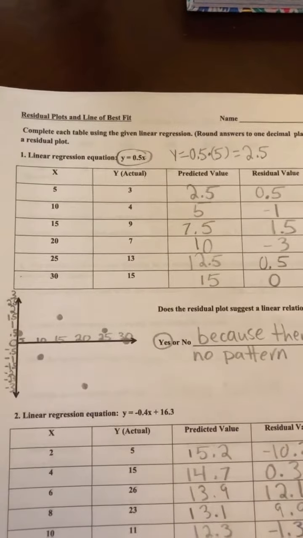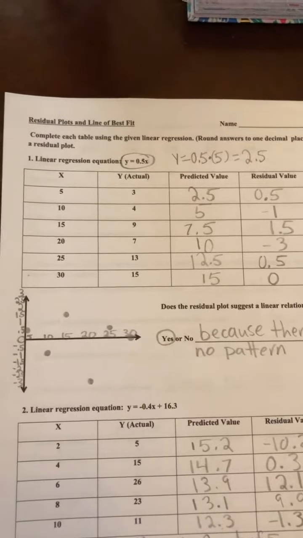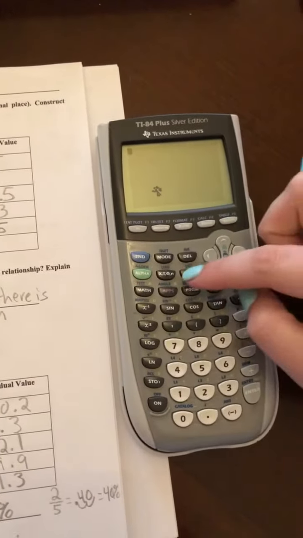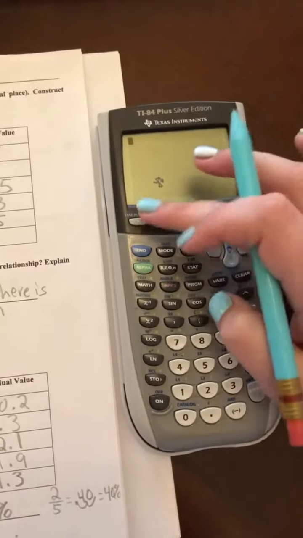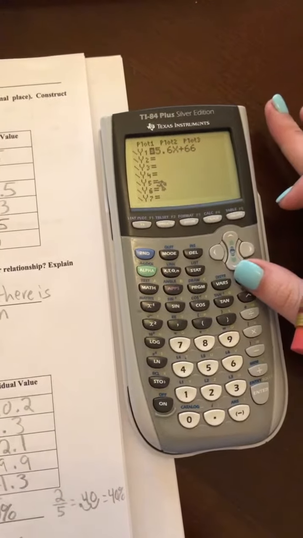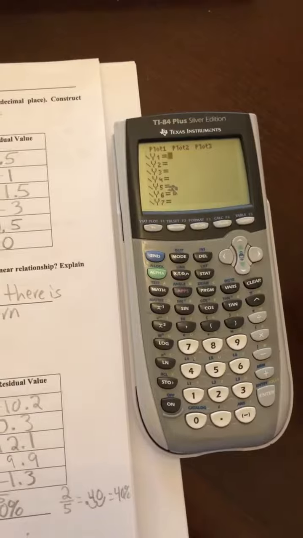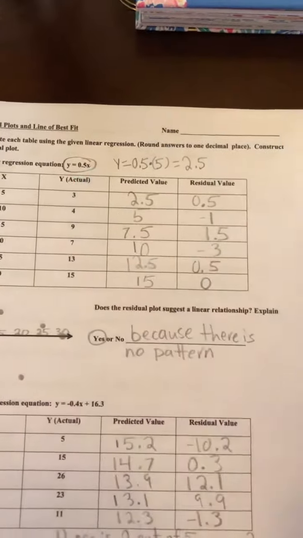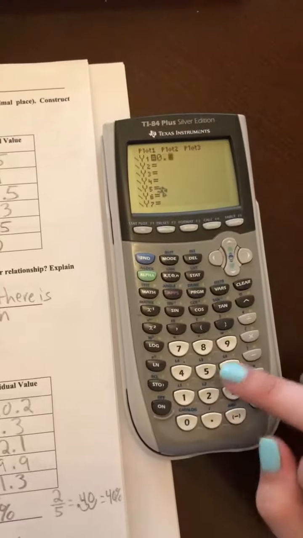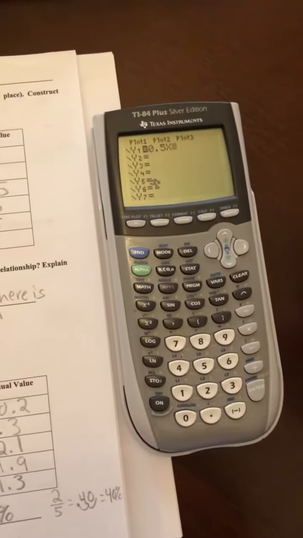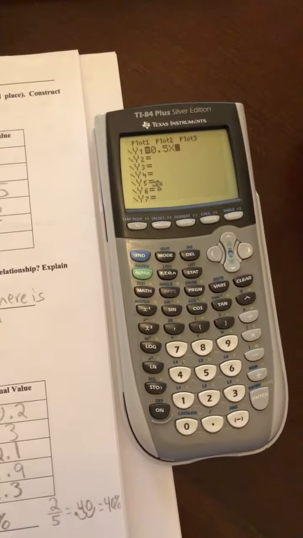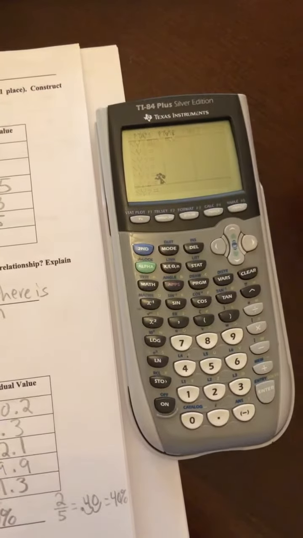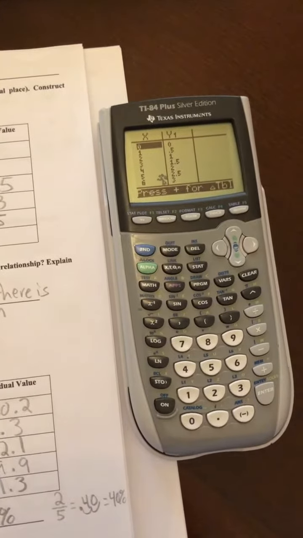Now to use your calculator, this becomes very simple. You would turn on your calculator. You no longer have to go to stat to enter all of your values. You simply go to y equals, clear out any equation there, and type in y equals 0.5 times x. Now to get your predicted values, you go to second graph, and those are your predicted values.